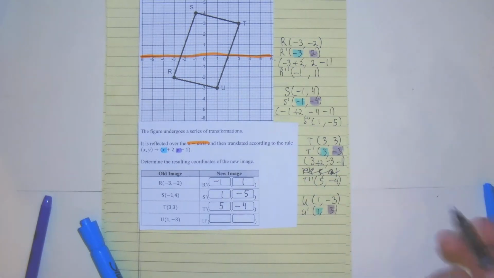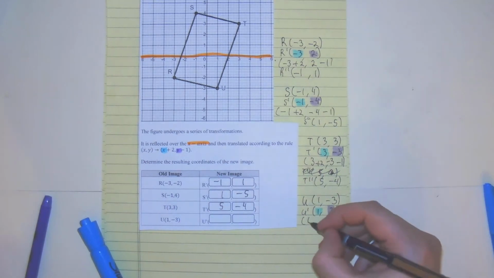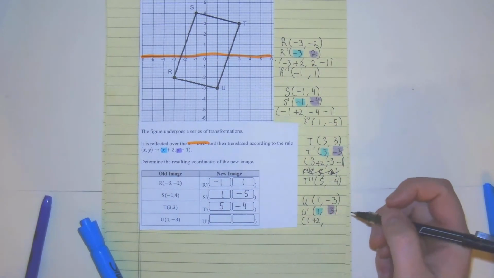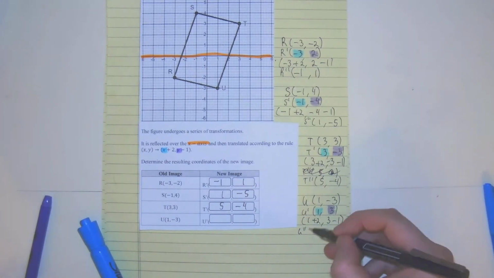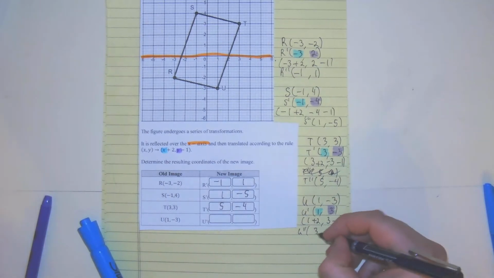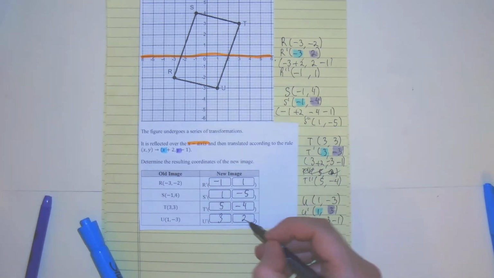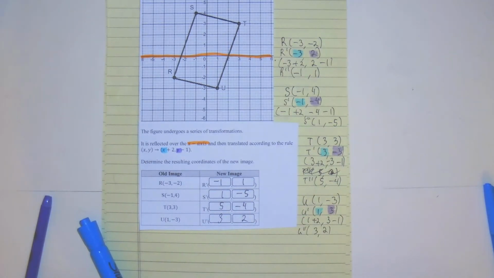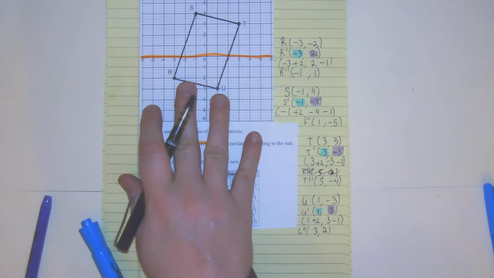So we get 1 plus 2, comma, 3 minus 1. That means U double prime after the reflection, then the translation, we get (3, 2). Alright, that's our answer for this one. Sorry for the interruptions. That's the gist of it. And remember, we could use an image like this, but we don't want to be too reliant since we can't write on it.